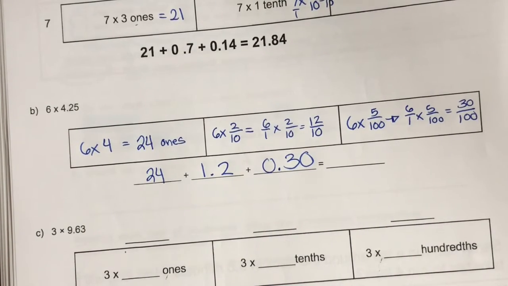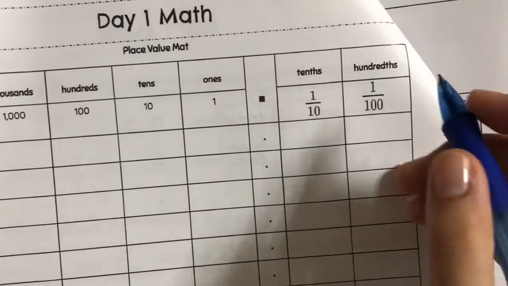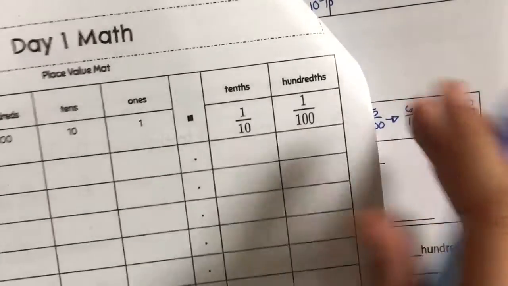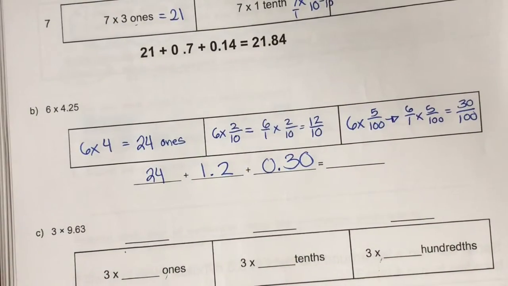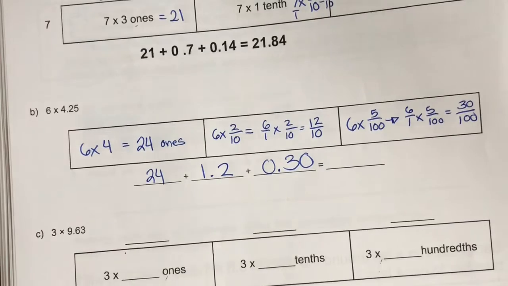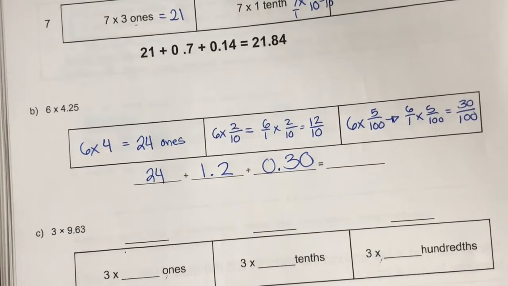Give me 1 second. It's hiding amongst my big old packet. So when we put this on a place value chart, oh, it's not here in this one. Let me continue to look for a full place value chart. Okay, this one's written on, but it's still gonna be effective.